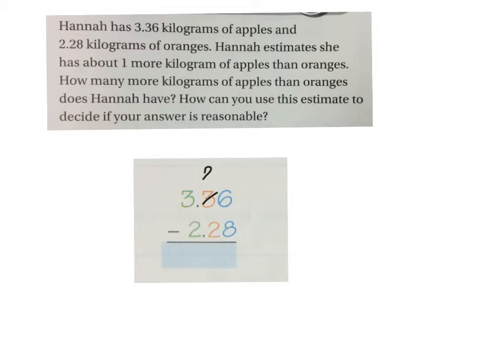So I need to trade 1/10 and turn it into what? 2 tenths. But then when I take that 1/10 away, you put it in the hundredths, so it'd be like 16. So 1/10 I can trade it in for how many hundredths? 10. So if I have 10 hundredths plus 6 hundredths, how many hundredths do I have altogether? 16 hundredths. Okay, now let's subtract. 16 hundredths minus 8 hundredths is how many hundredths? 8 hundredths. Now I have 2 tenths minus 2 tenths is how many tenths? 0 tenths. And 3 ones minus 2 ones is 1.